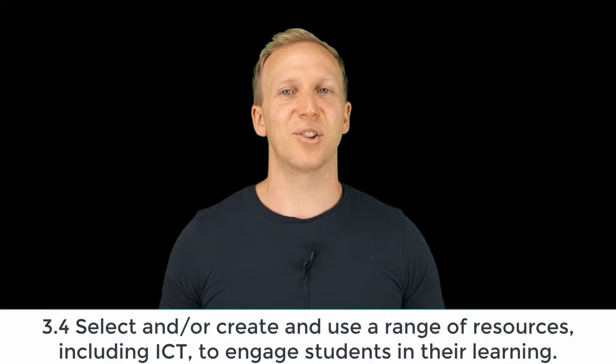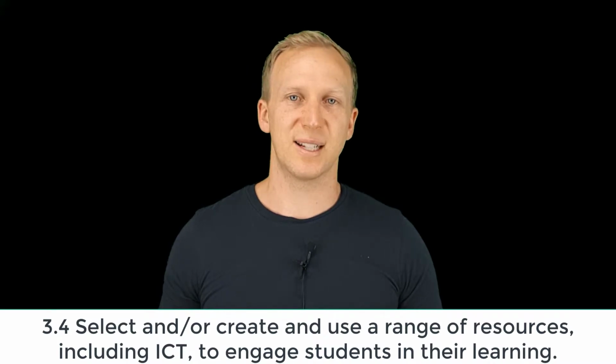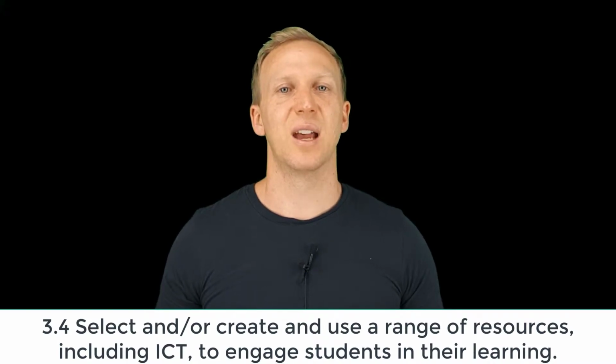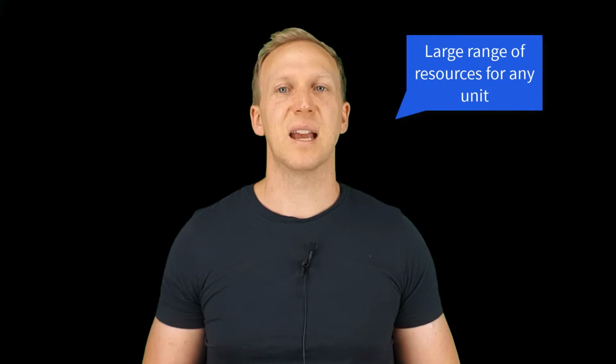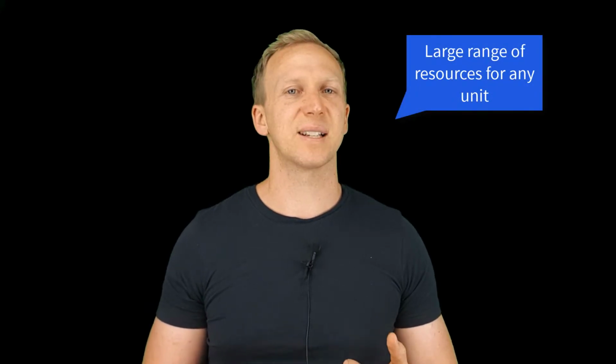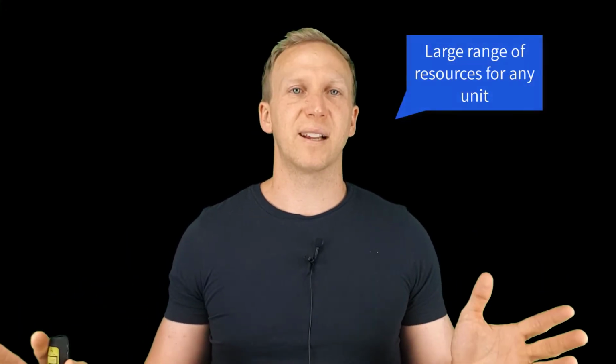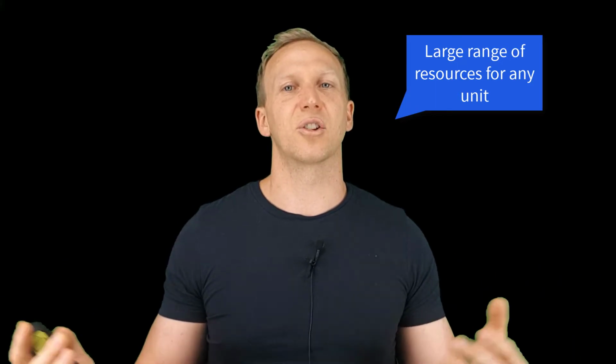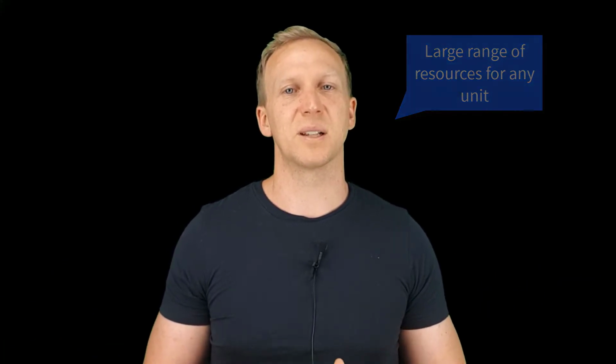The fourth descriptor for this standard asks you to select and/or create and use a range of resources, including ICT, to engage students in their learning. Now, you should have a wide range of resources that you use throughout any unit. So that might be presentations, videos, some booklets, maybe a couple of texts, websites. You might have the kids do some research. You might have some medical articles, group discussion scaffolds, some kind of stimulus for your students to use, report scaffolds, images, whatever it happens to be. You should have a large range of resources that you use inside your programs and in your units.